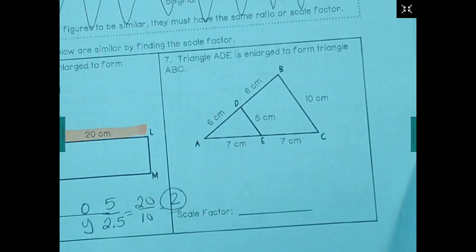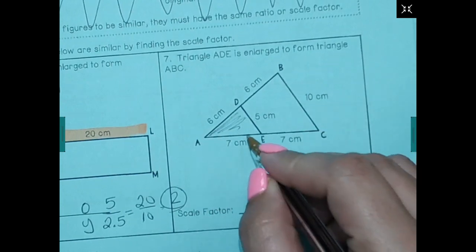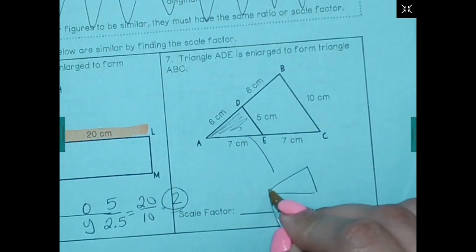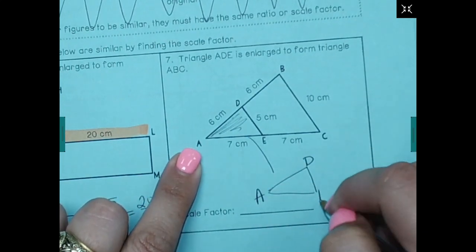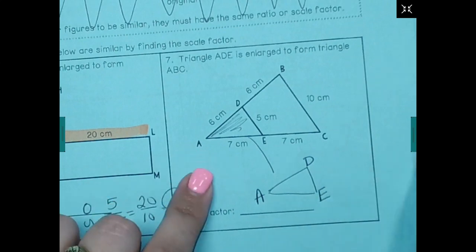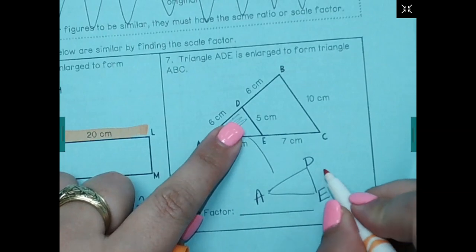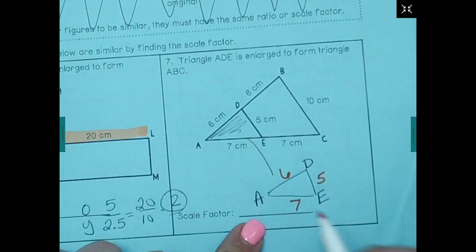What you need to do is take your small triangle here and take it out. Just redraw it. So label it A, D, E. I'm going to label it. DE is 5. AD is 6. This is 7. Everybody okay with what I did?